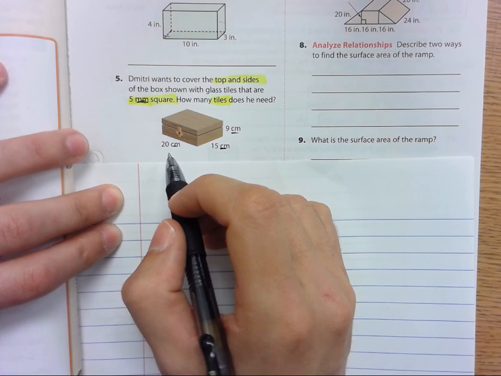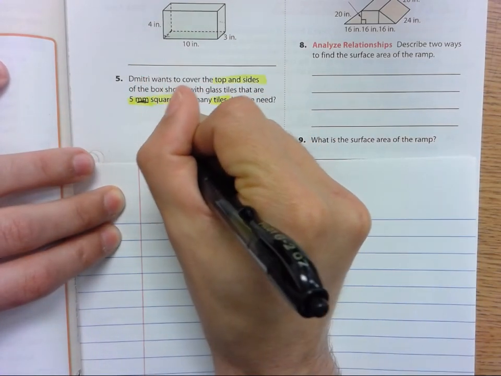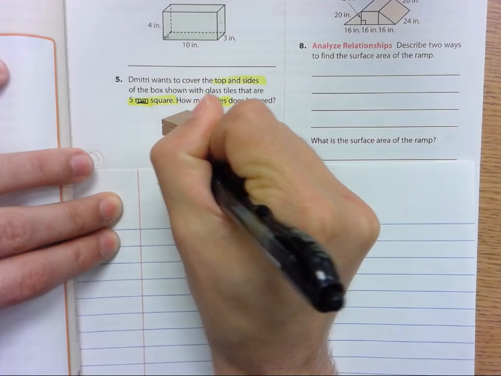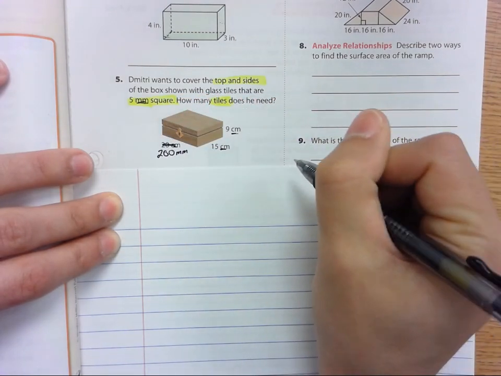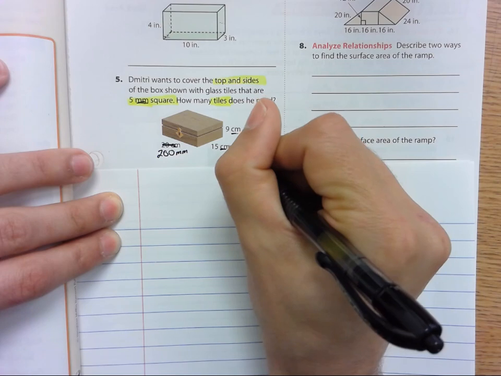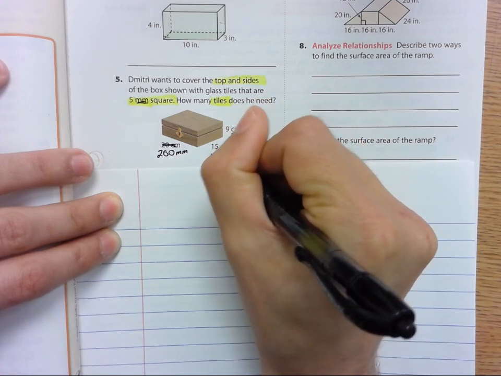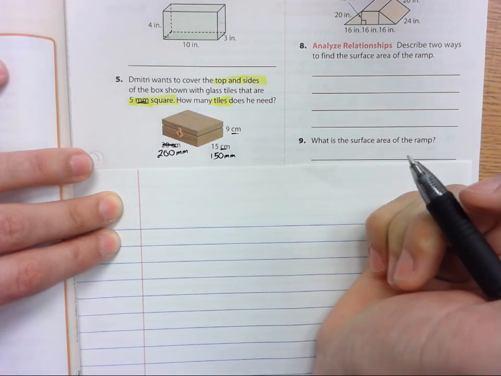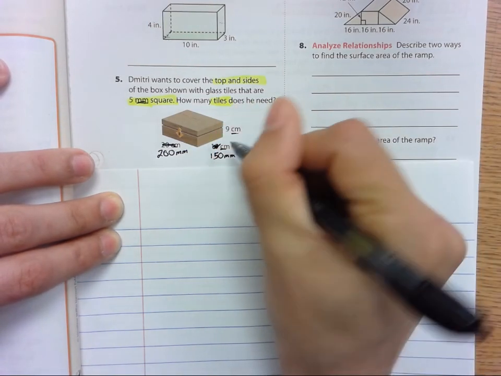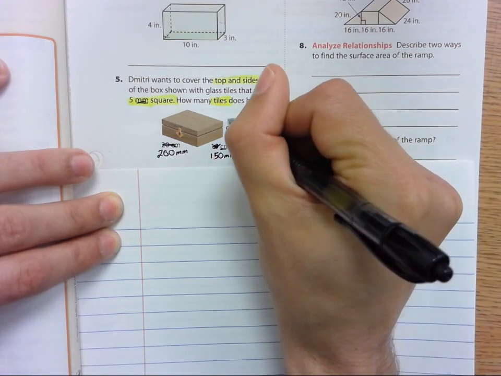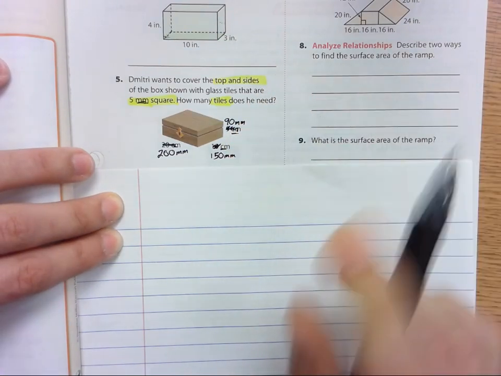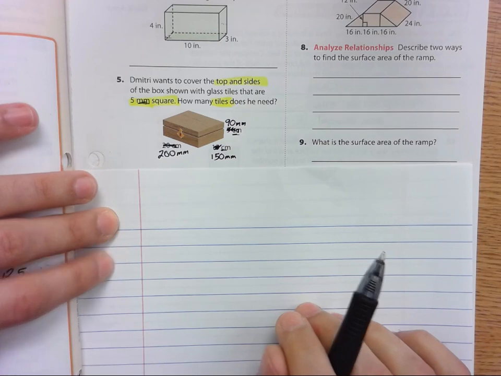And 1 centimeter is 10 millimeters. So instead of 20 centimeters, this is actually 200 millimeters. Just add a 0 to each of these. So instead of 15 centimeters, this is 150 millimeters. We have to convert these first. So we're going to cross that out. Instead of 9 centimeters, it is 90 millimeters. So these are our new units.